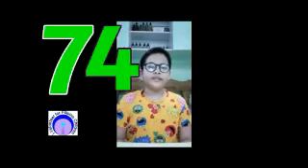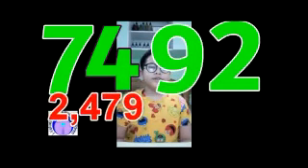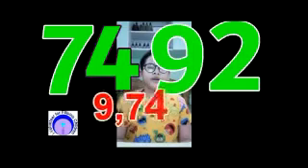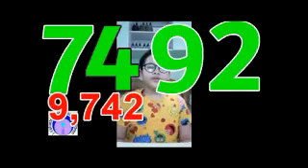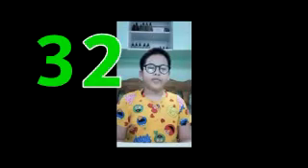These are my digits, 7, 4, 9, and 2. What is the smallest number you can form? The smallest number I can form is 2,479. What is the biggest number you can form? The biggest number I can form is 8,742.